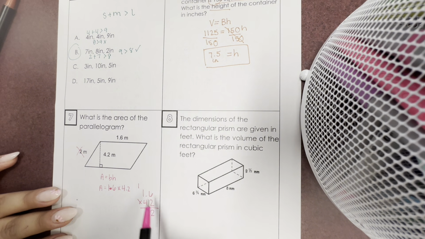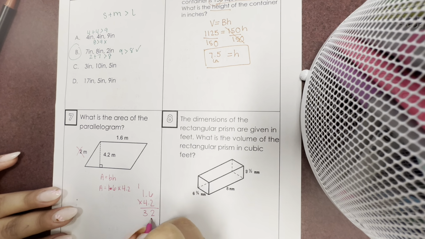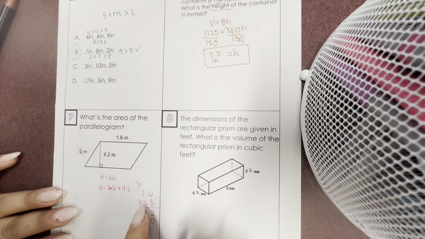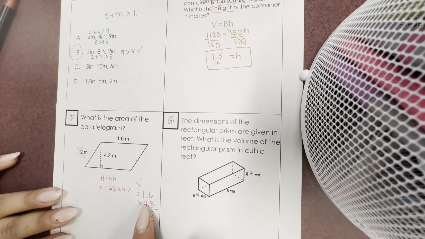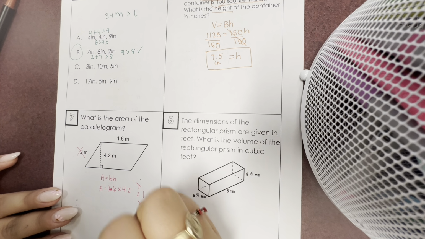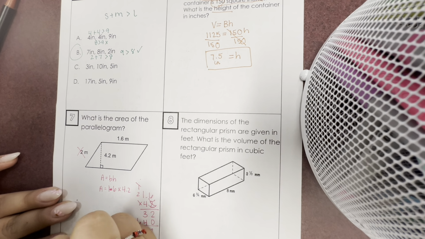Carry a 1. 1 times 2 is 2, but I add a 1, so it's a 3. 0. 4 times 6 is 24. 4 times 1 is 4, but then I add 2, so it's 6. Add that, move my decimal over 2 times. We should get 6.72 meters squared.